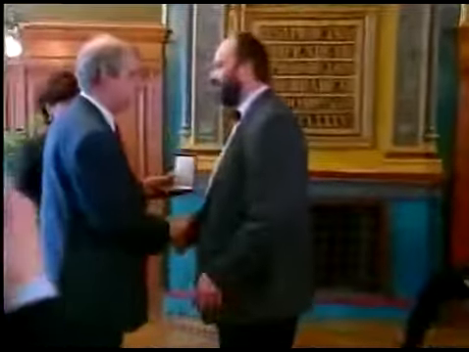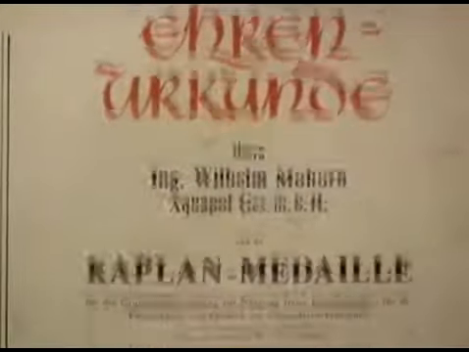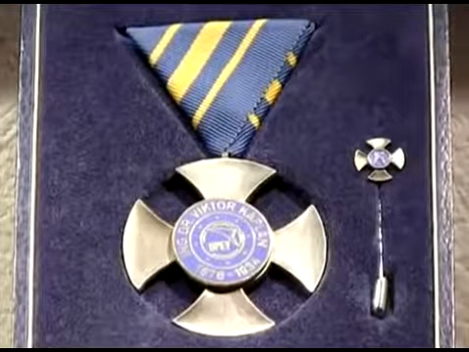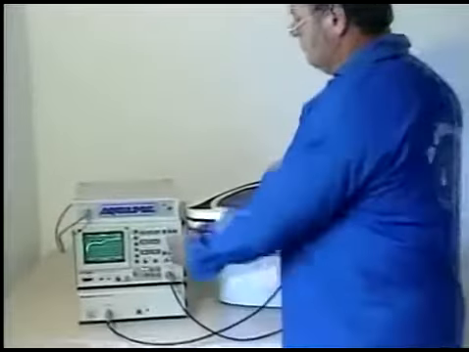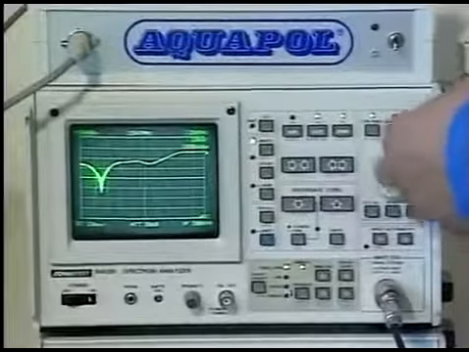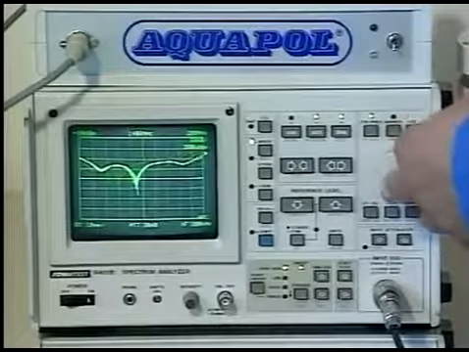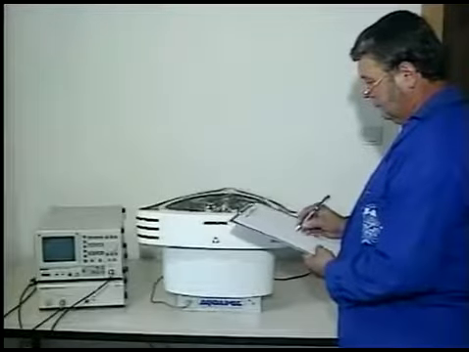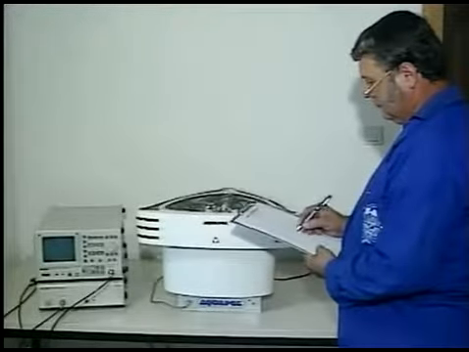For his basic functional research and successful implementation of these principles to dry out walls, Mr. Mohorn was awarded the Kaplan Medaille, the highest award for researchers and inventors in Austria. Aquapol Company developed complex and innovative high-tech measurement procedures for the production and quality control of the Aquapol systems. These guarantee high quality and 100% functionality in the long term.